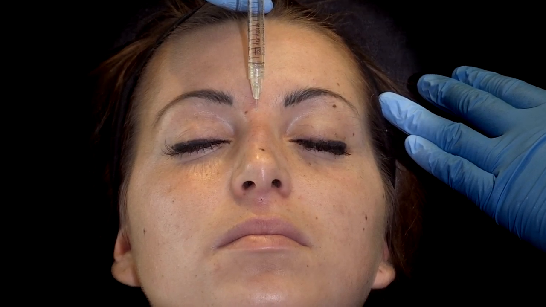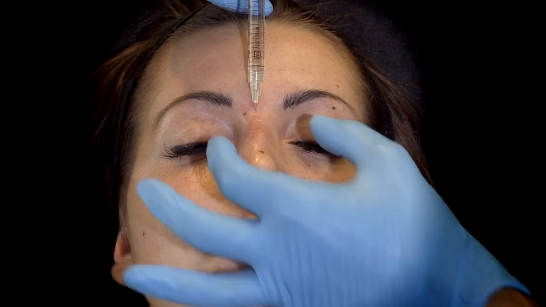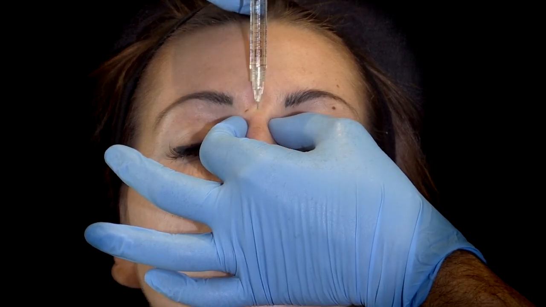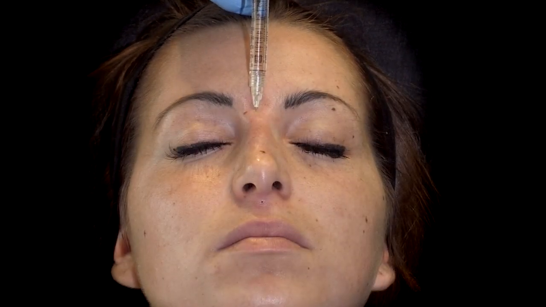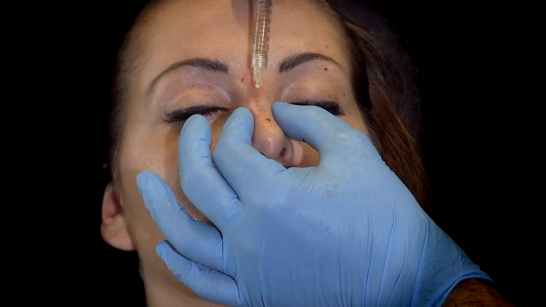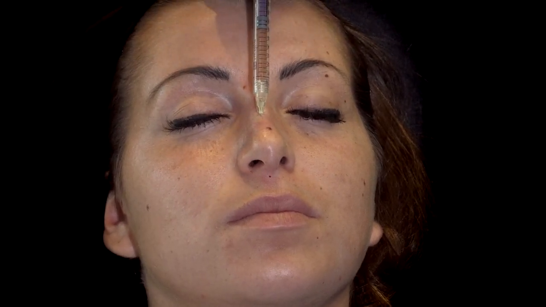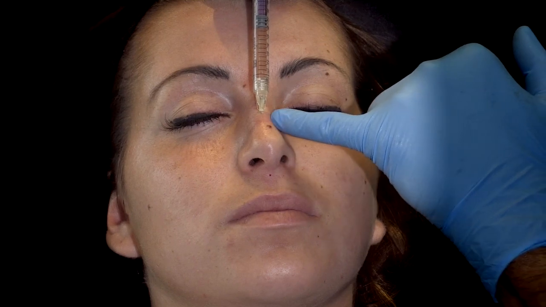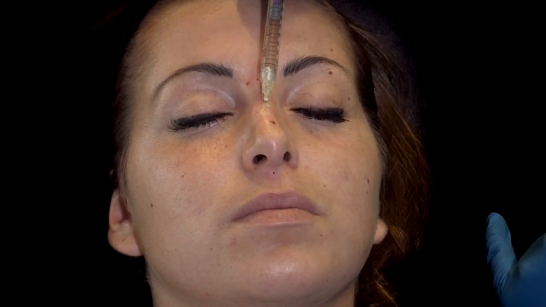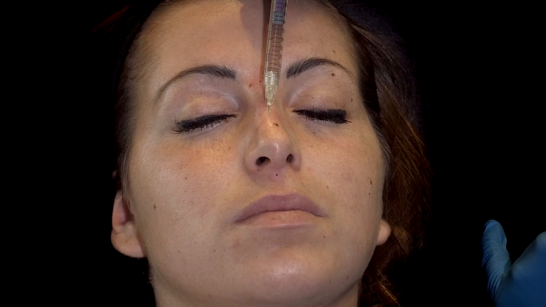The second step is then to correct the nasofrontal angle to hide the hump. Again, a medial injection is safer. Same safe injection to inject on the supratip to hide the lower part of the bump with 0.2 cc of the same HA gel.